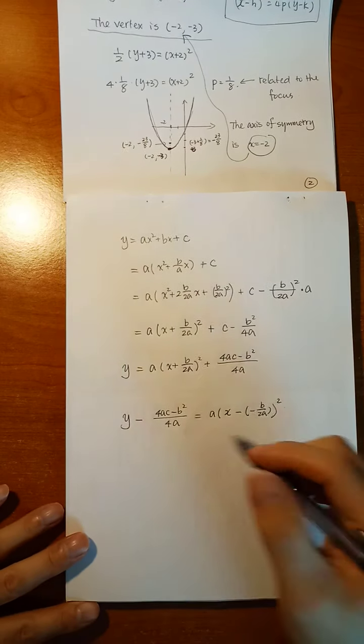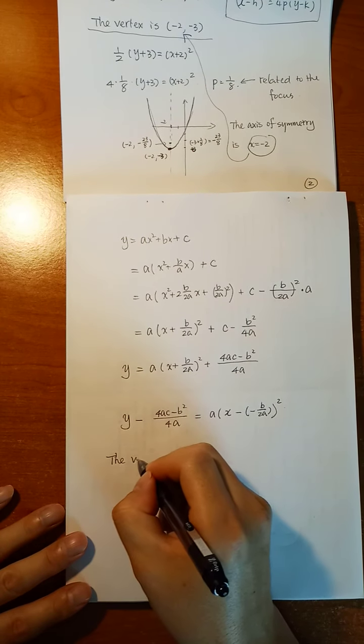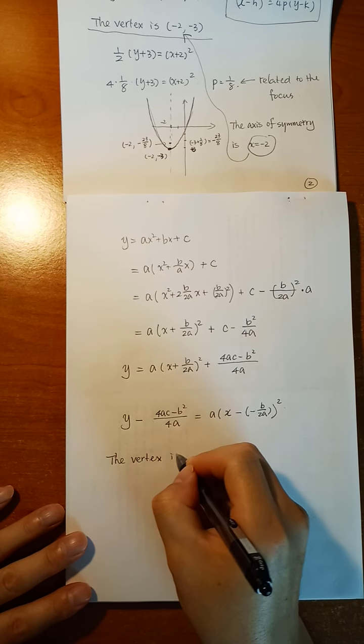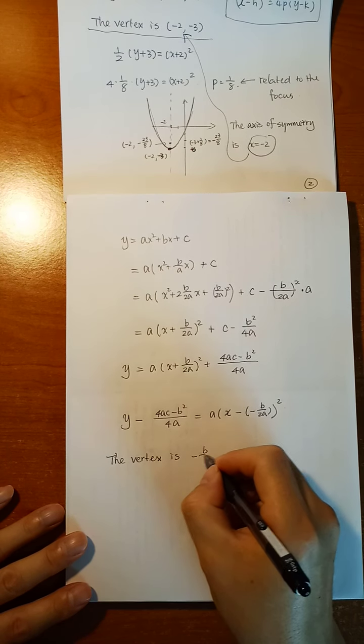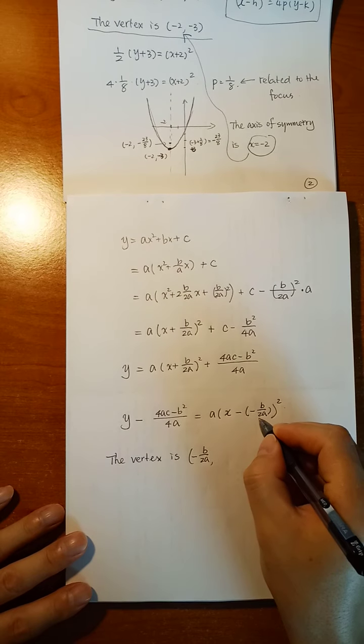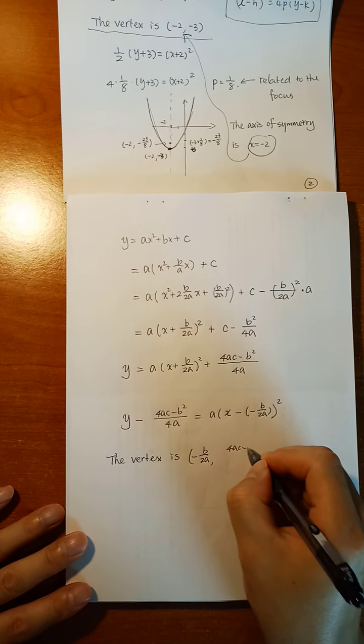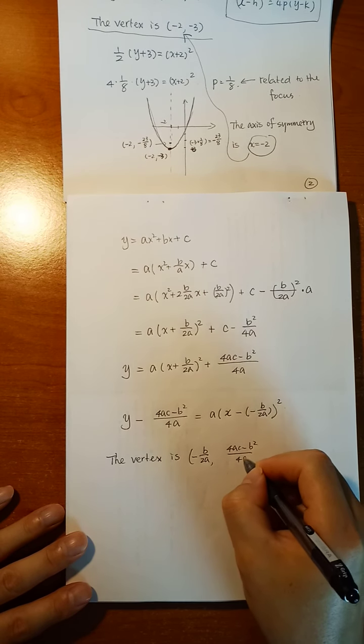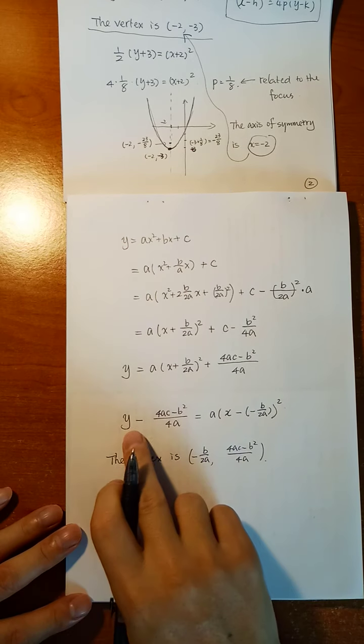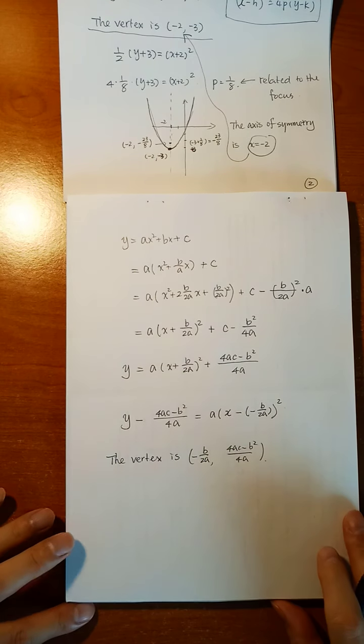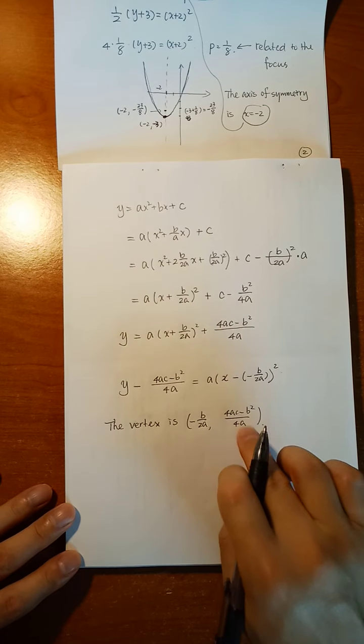So what is the vertex? The vertex is negative b over 2a. This is the x coordinate. 4ac minus b squared over 4a is the y coordinate. Here is already a minus sign, so you don't change anything. Okay, this is the vertex.